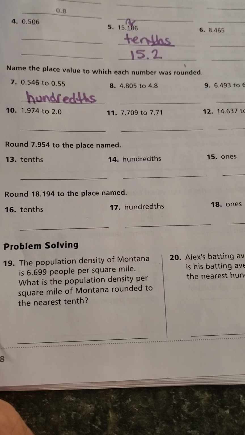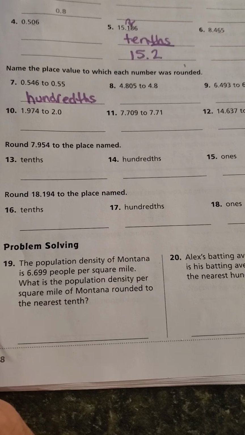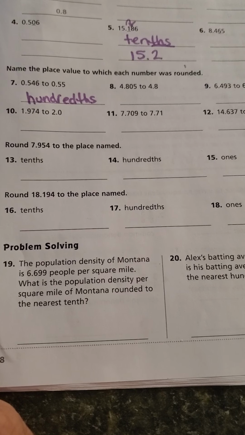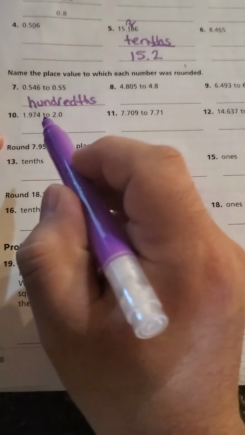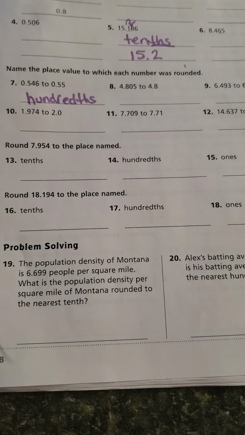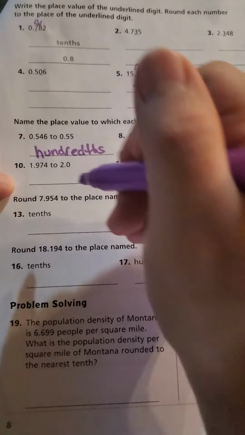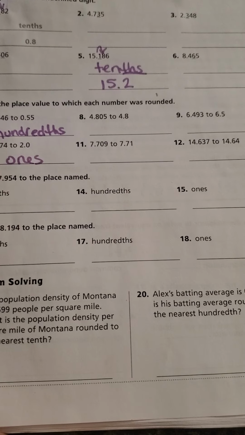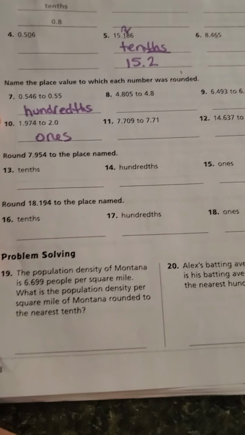Look at number 10. 1 and 974 thousandths to 2. Okay, so I'm not ending in tenths, hundredths, or thousandths, but what I did end with here, that number 2, is the ones place. So you're going to do that for 8, 9, 11, and 12.